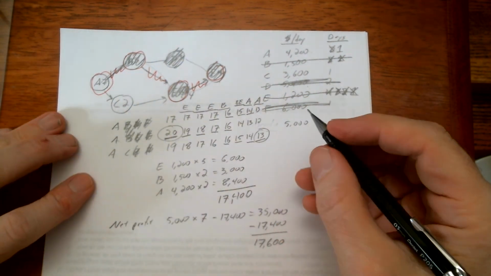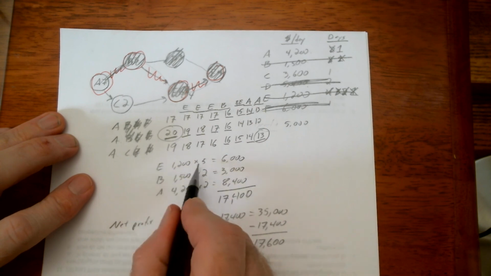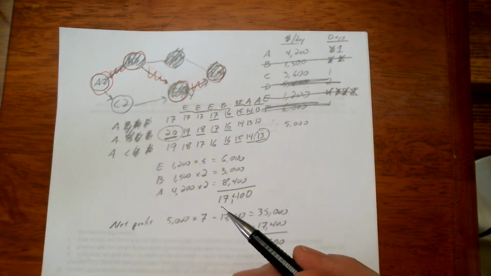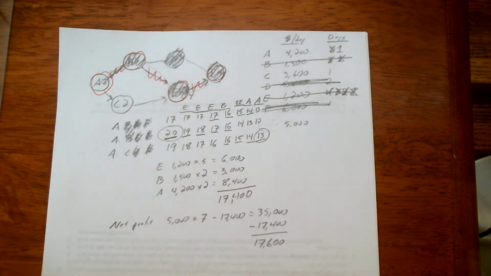And so to summarize, we crashed E 5 times, B 2 times, A 2 times, and ended up with a net benefit of 17,600.